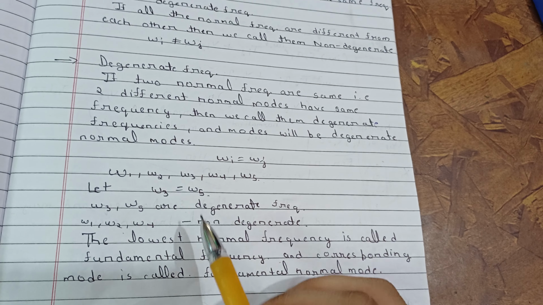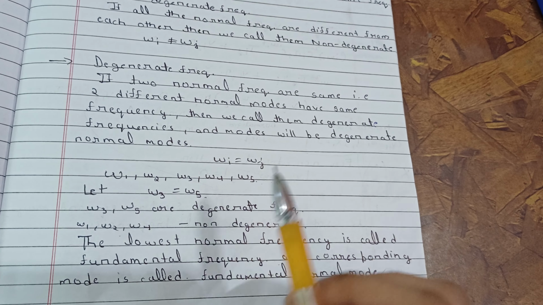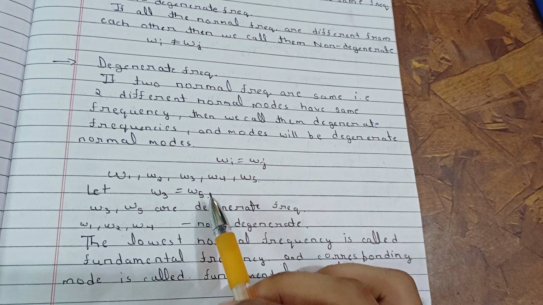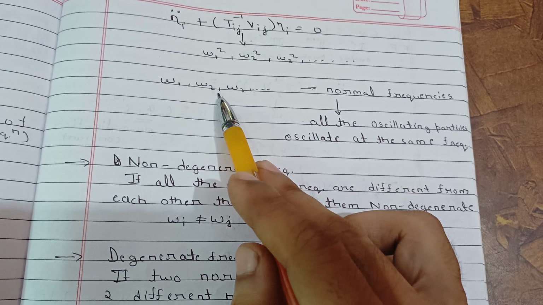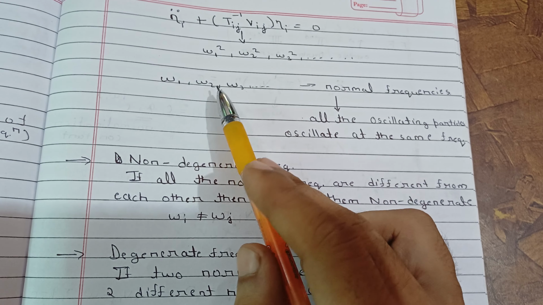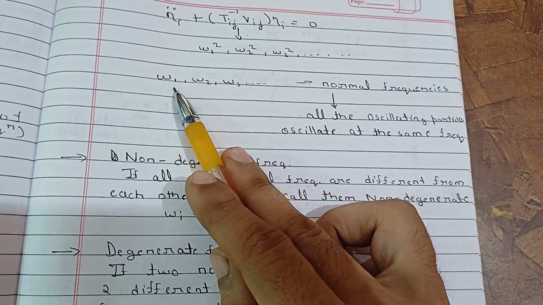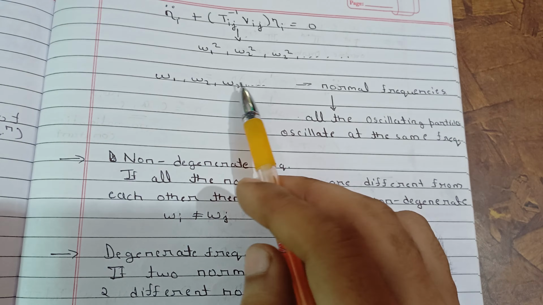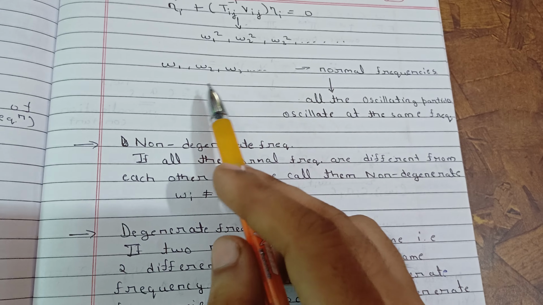Now you have multiple values of frequency, and the lowest among them is called the fundamental frequency. The lowest normal frequency is called the fundamental frequency, and the corresponding mode is called the fundamental normal mode. The next frequency, greater than the fundamental frequency, is called the first overtone.